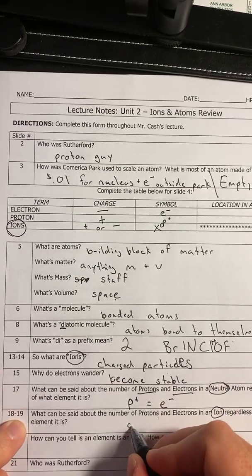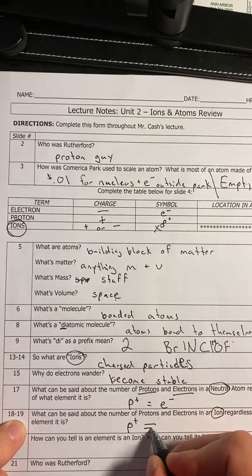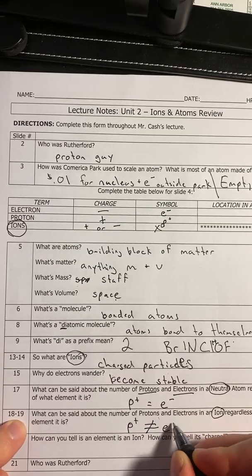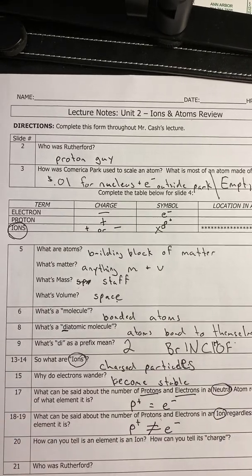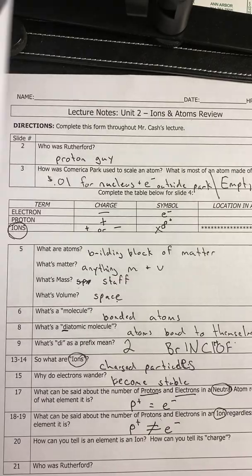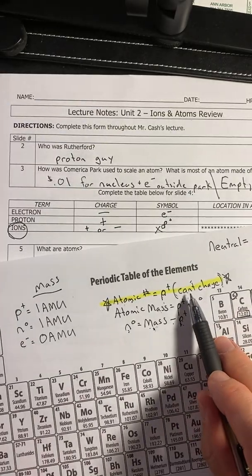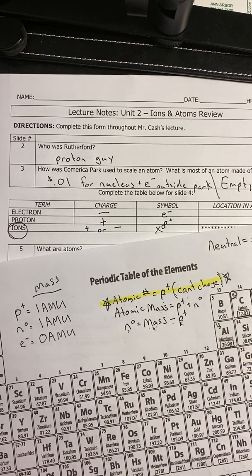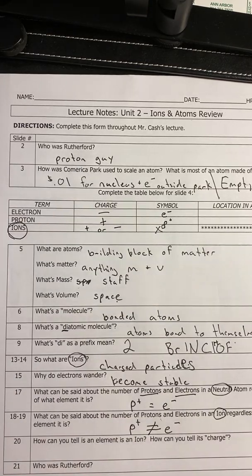Well, guess what? Protons are not the same number as electrons. And you might remember when we got to calculate stuff, we can't change the number of protons. That gives the atom its identity. So how the heck can you tell if an element is an ion? And how could you tell what the charge would be?